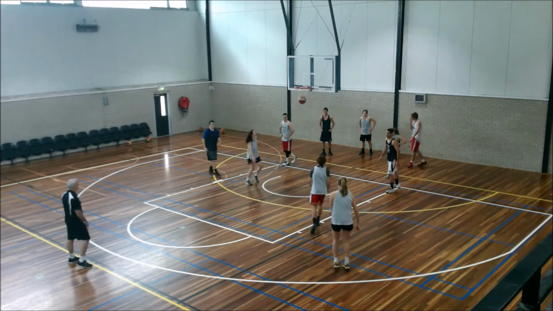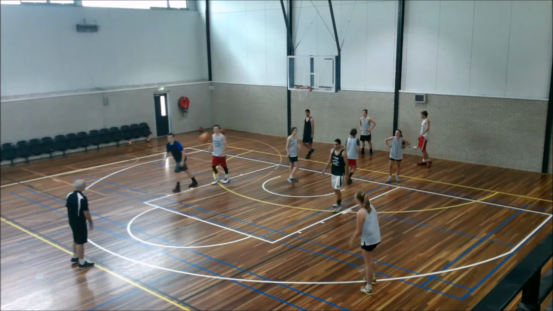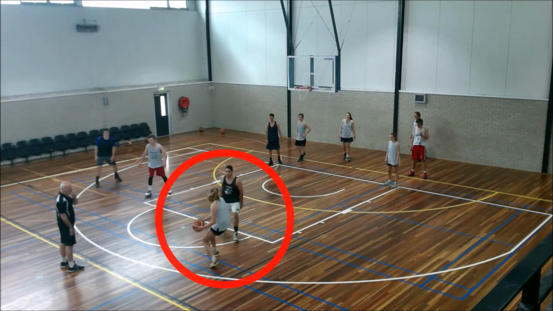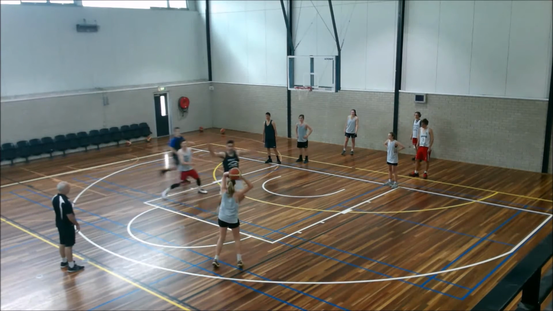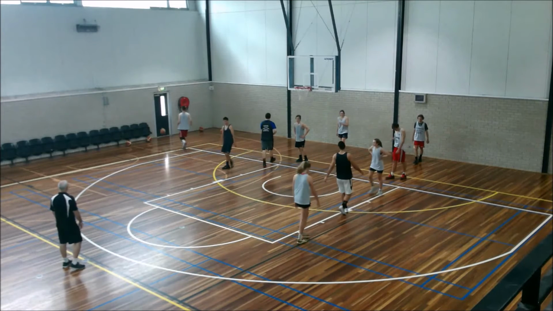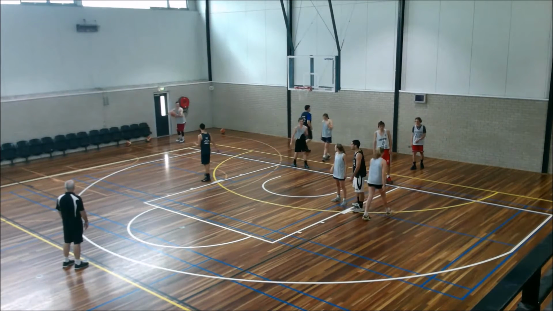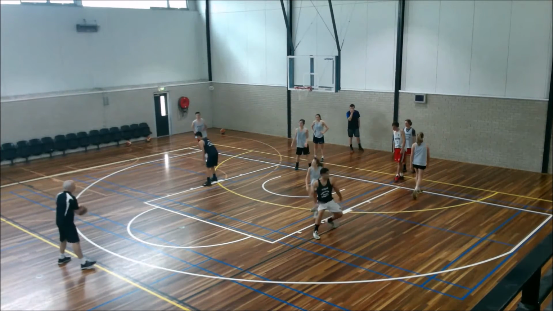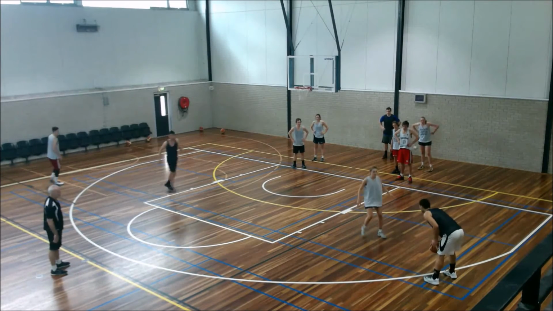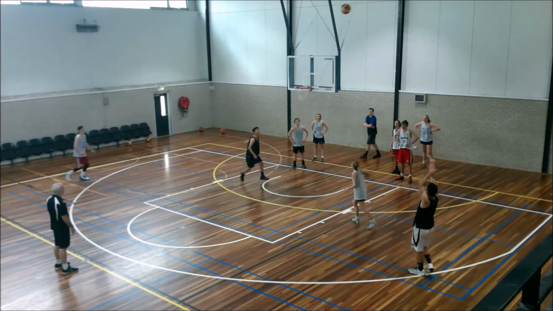And of course, if the defence is off them, they can shoot it. Anytime the player with the ball receives it, they can dribble it, pass it, or shoot it. There you can see she only takes one dribble and doesn't really go anywhere, which is not what we're trying to emphasise in this drill. We want players that are going to dribble it, trying to attack and get to the charge zone. That's the target area we give them on the dribble. And when they get to that charge zone, then they can make a decision about whether they're going to pass it or shoot it.